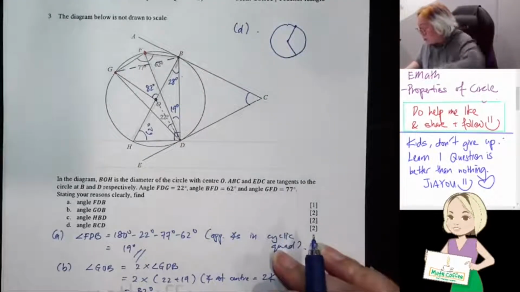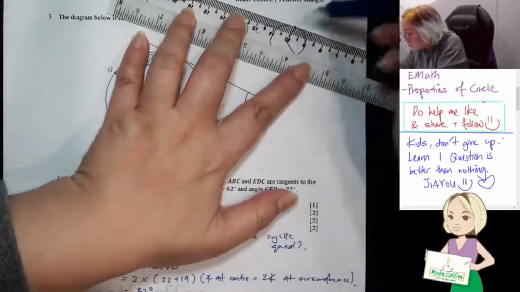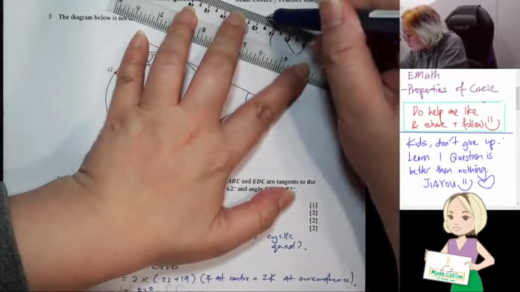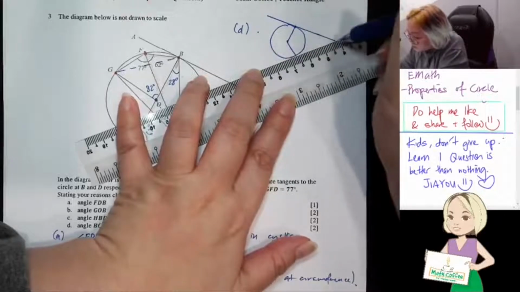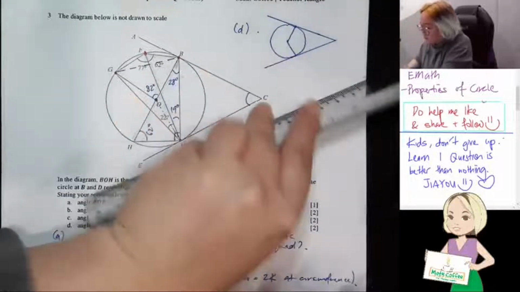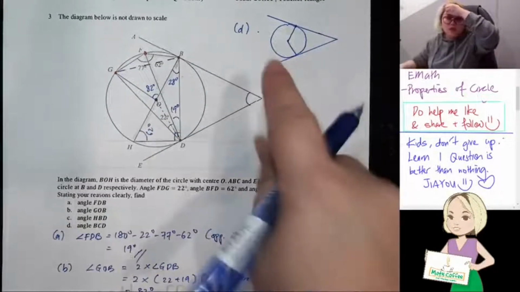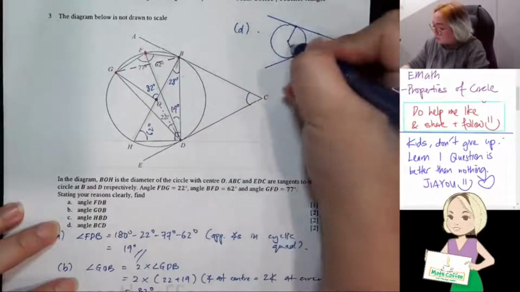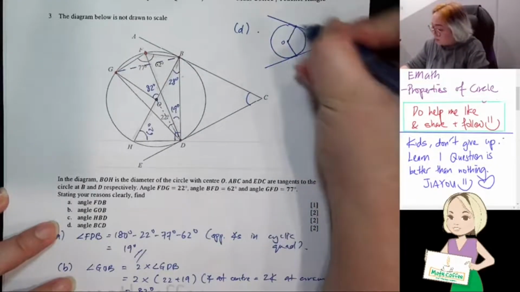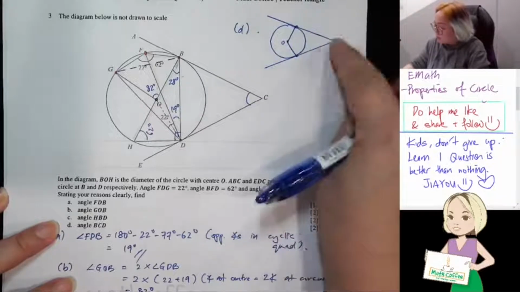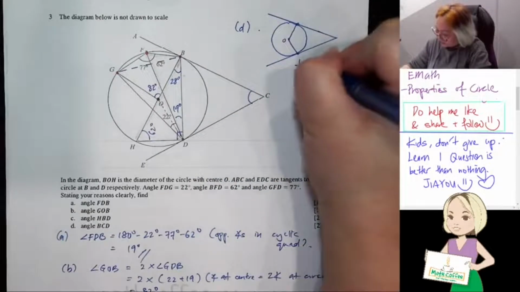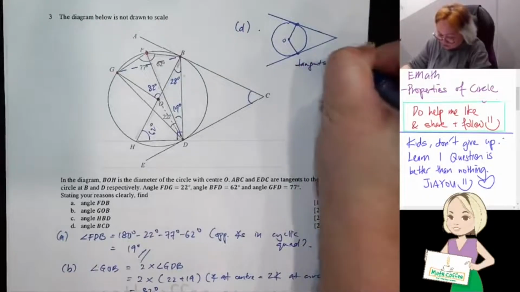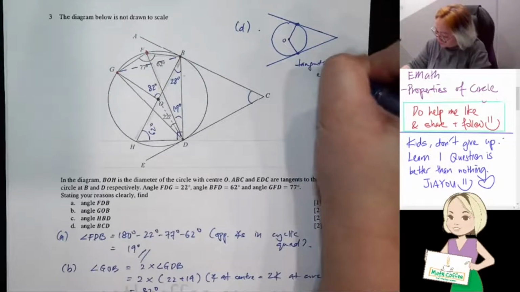Then the tangent, you draw the tangent. Okay, so this property, this is O. This two point is the tangent. This tangent, so this one, the property called tangents from external point.